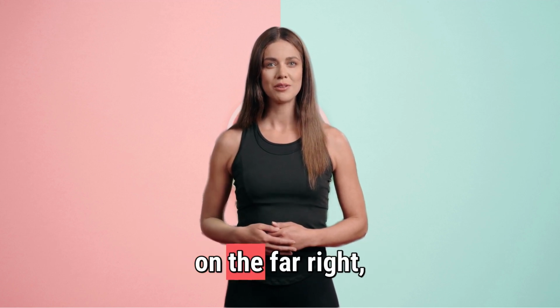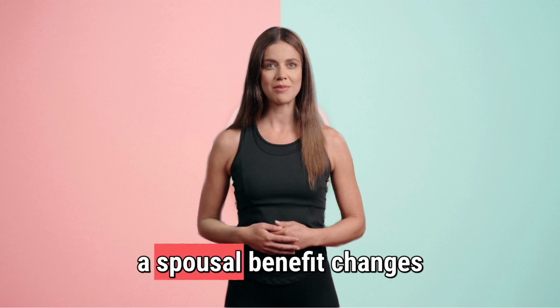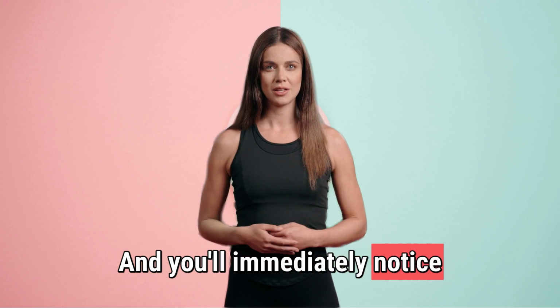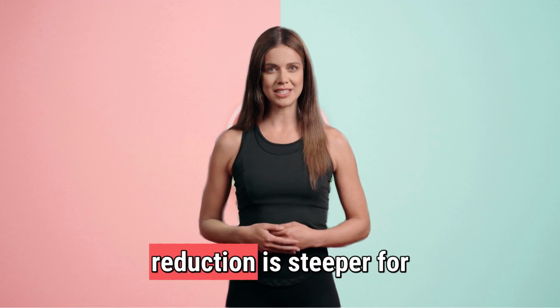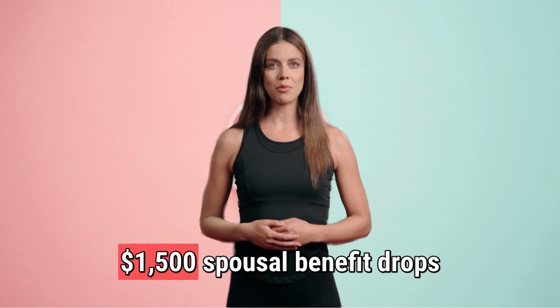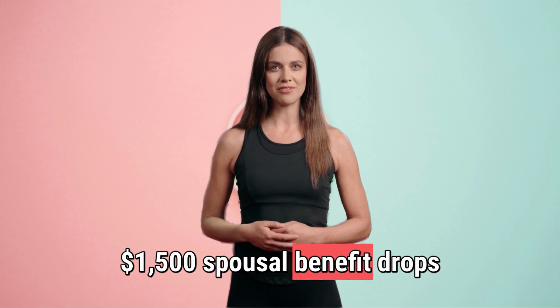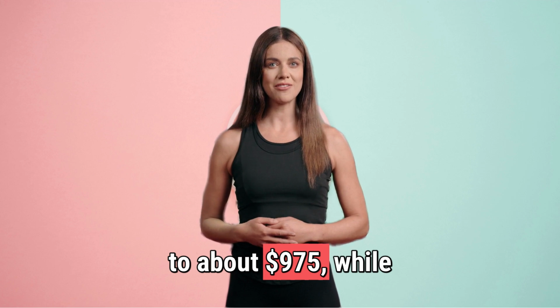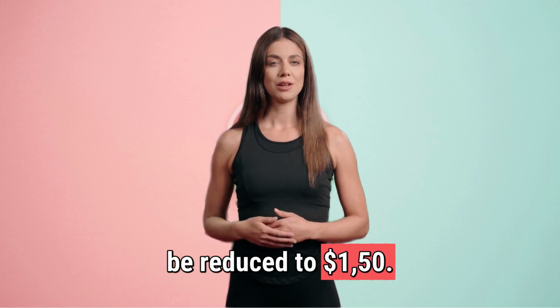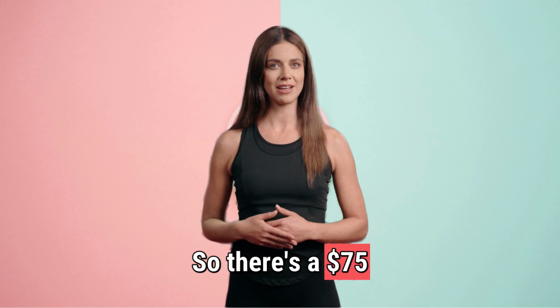And in the column on the far right, you're looking at how a spousal benefit changes over those same periods, and you'll immediately notice that the early filing reduction is steeper for the spousal benefit. At age 62, that $1,500 spousal benefit drops to about $975, while the benefit from your own work would only be reduced to $150. So there's a $75 per month difference at 62.